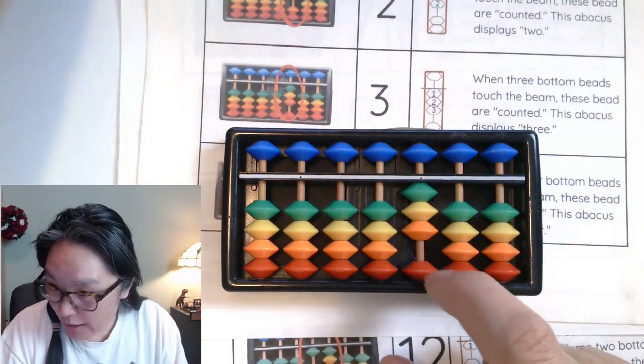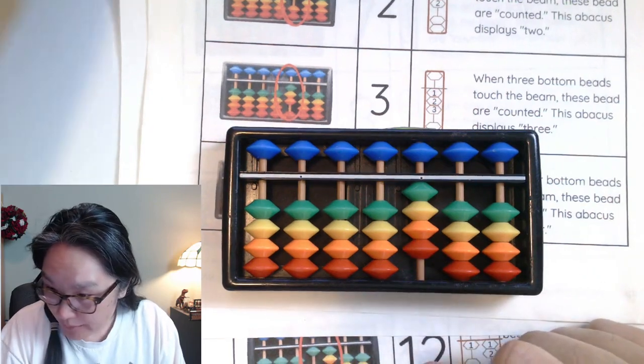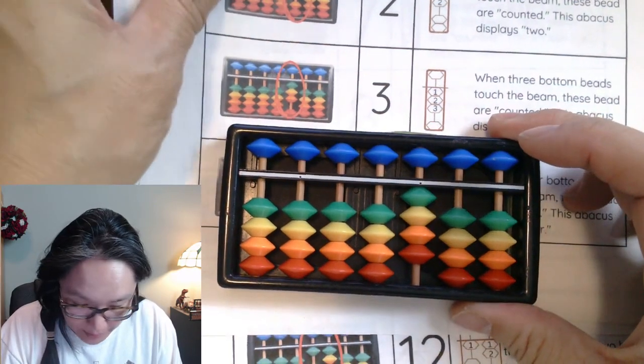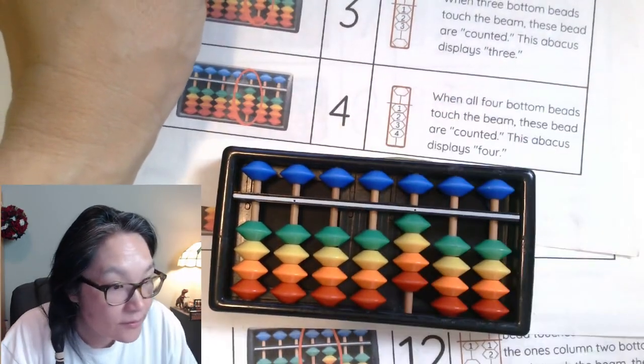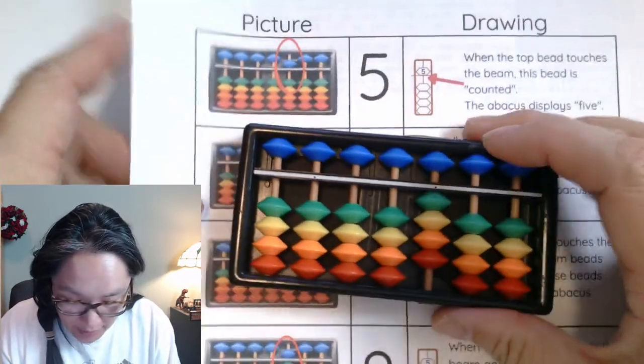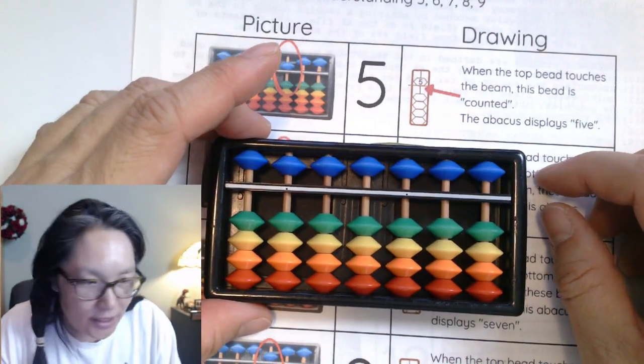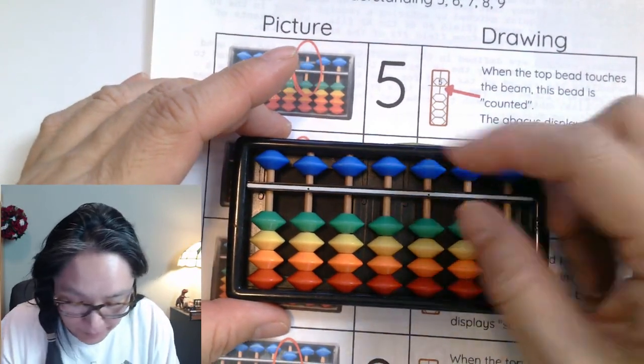This is 3. After 3 is 4. That is 4. Okay, good. We're set. So this is 4. Notice how this is 4? Okay. So when we look at it, this is 5. How is this 5? Okay, sorry. So this is 5.